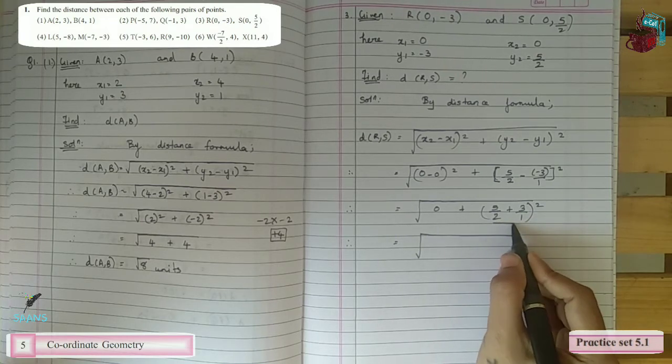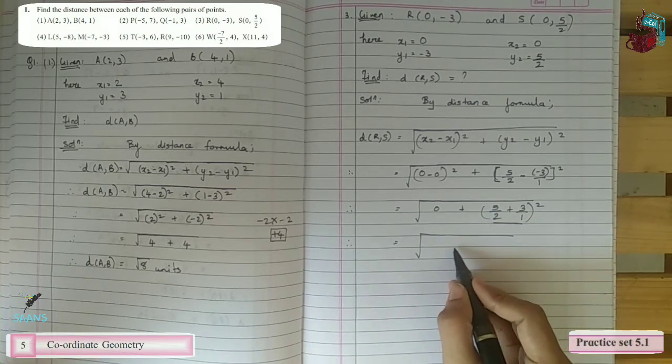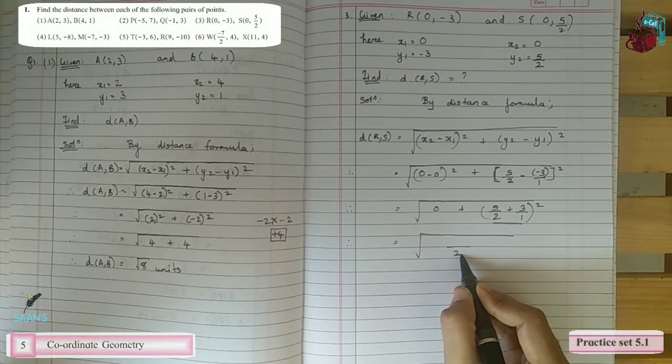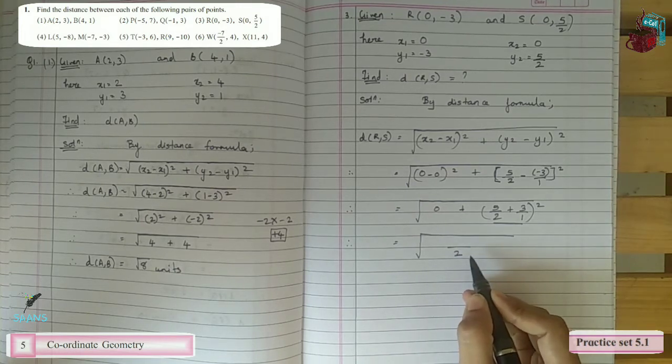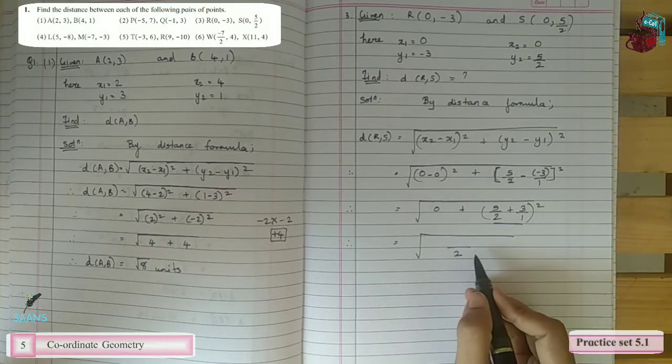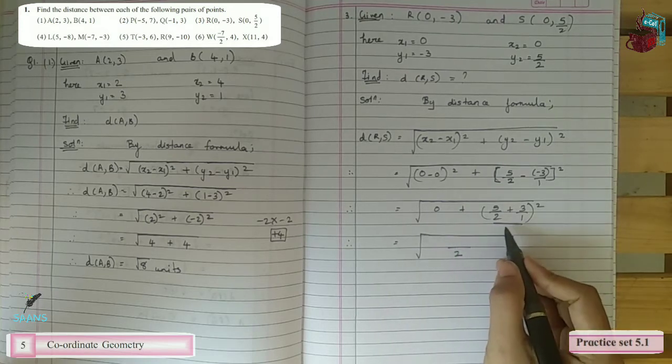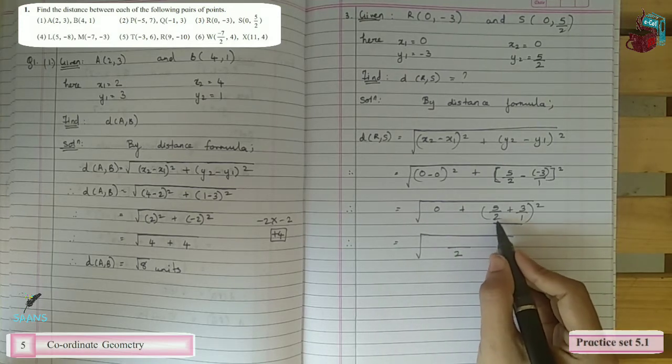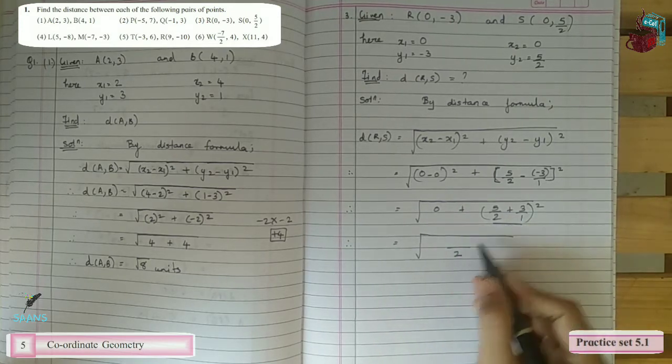Now here we take LCM. LCM of 2 and 1 is 2. If you do not know, please go to the nuts and bolts section. There in the chapter series it will be explained. Okay, so coming back, 2 and 1 the LCM is 2.